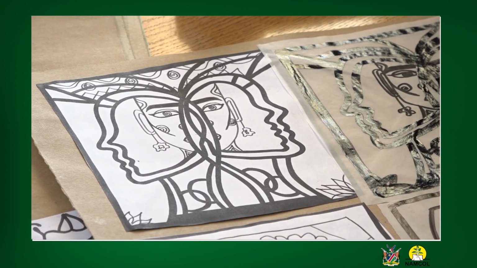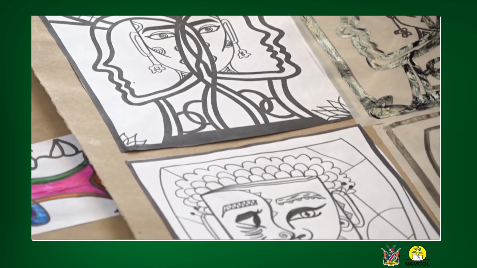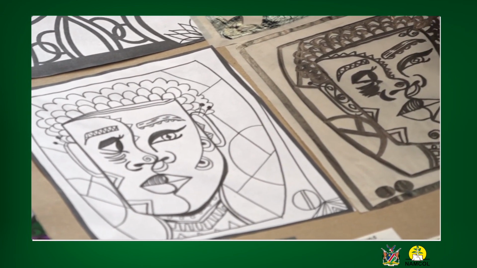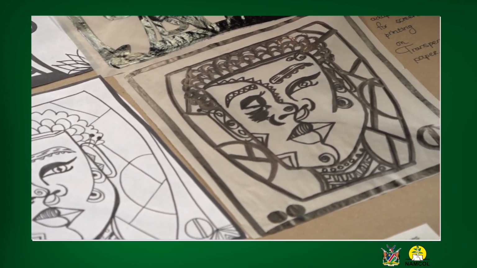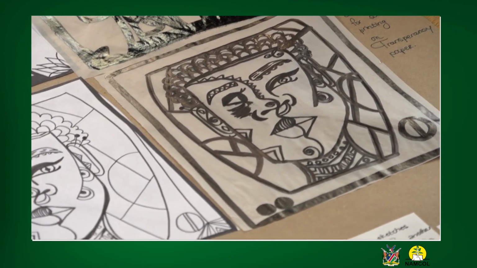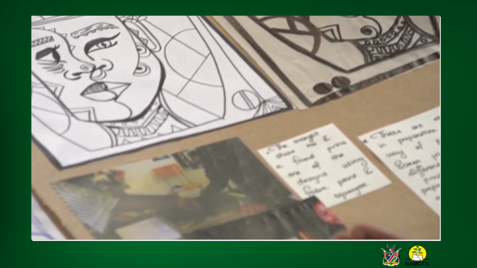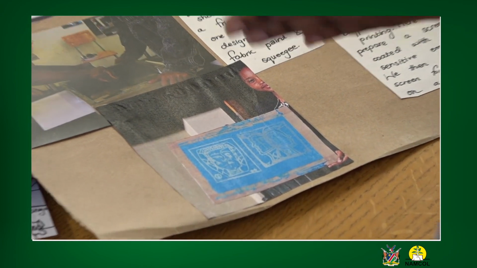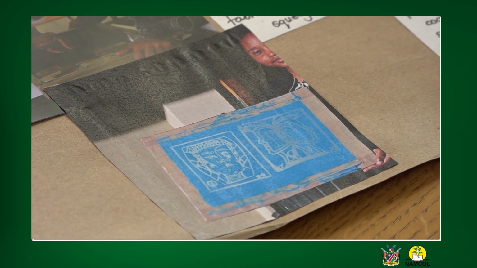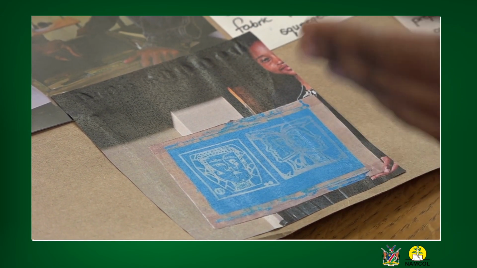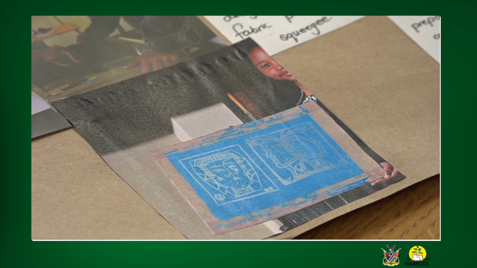So this is transparency paper, which I placed on this screen in order to expose it. Basically, silk screen printing is a process where you have a sketch which you place onto a mesh screen that is coated in light-sensitive emulsion, and you expose it for about 20 minutes.